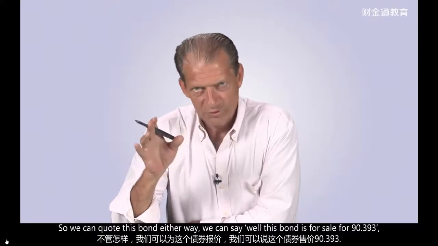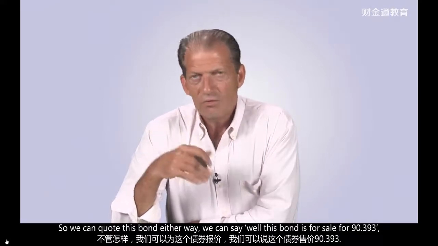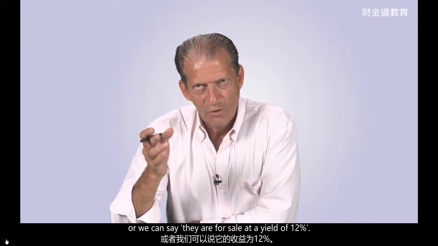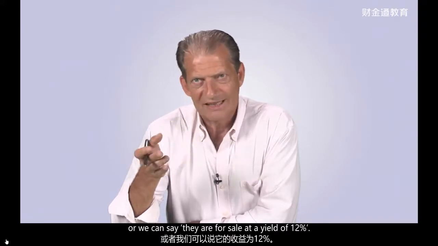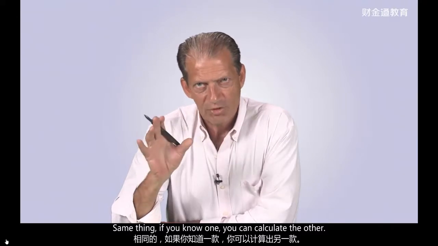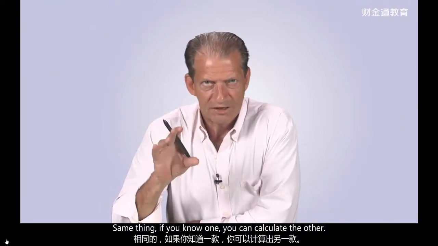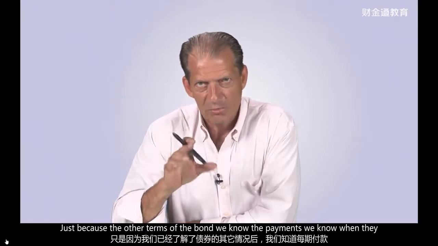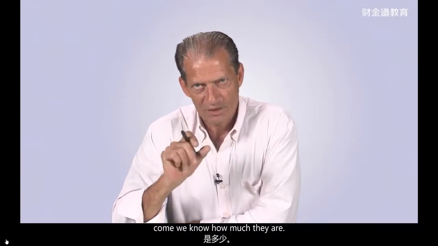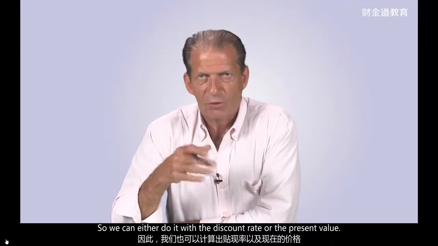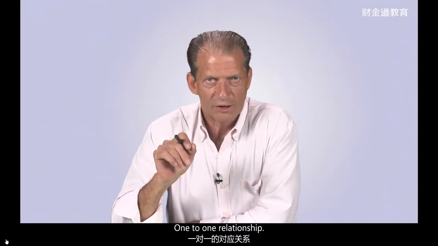So we can quote these bonds either way. We can say these bonds are for sale for 90.393, or we can say they're for sale at a yield of 12%. Same thing. If you know one, you can calculate the other. Because of the other terms of the bond, we know the payments, we know when they come, we know how much they are, so we can do it with either the discount rate or the present value, a one-to-one relationship.